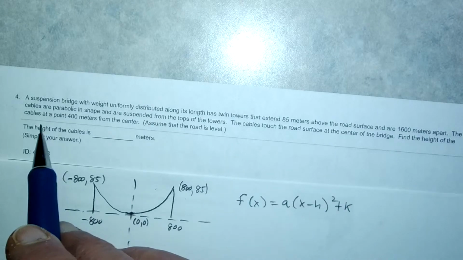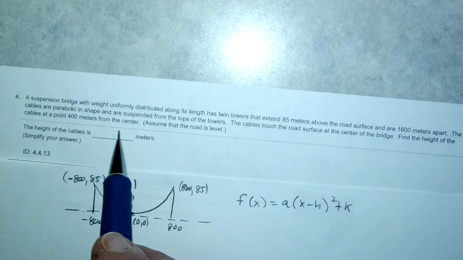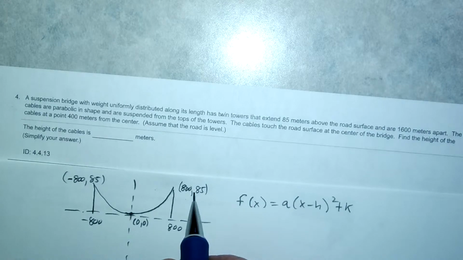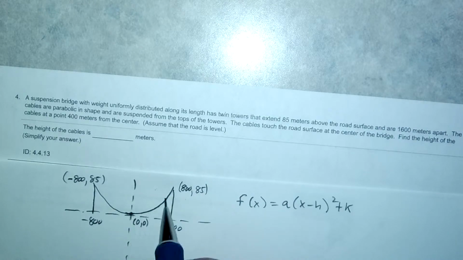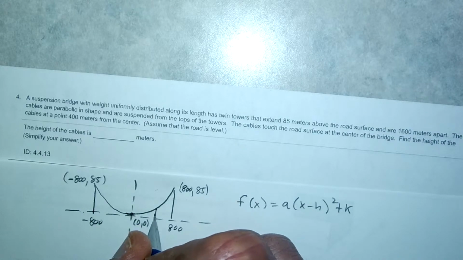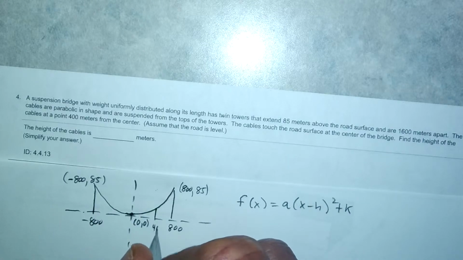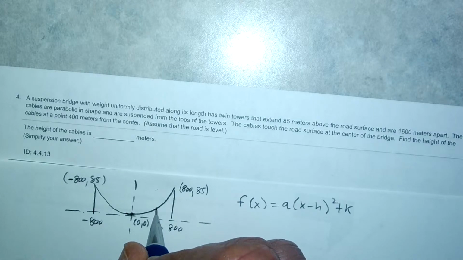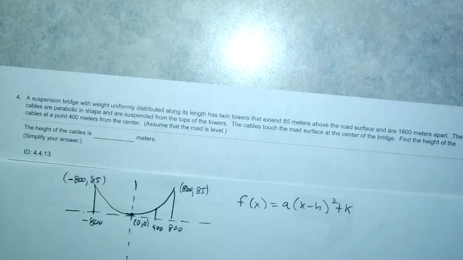Find the height of the cables at a point 400 meters from the center. Now, don't forget, this is not linear. So we can't assume that at 400 meters, exactly halfway across this side of the bridge, we'd be up at half the height of the tower. That is not true. This is not a constant rate of change here. So we're going to have to see what else we could do to calculate the height here at 400 meters from the center of the bridge. In other words, we don't really know this y-coordinate yet. We don't know this height. Well, we're going to need a function to be able to plug 400 in to get that answer.